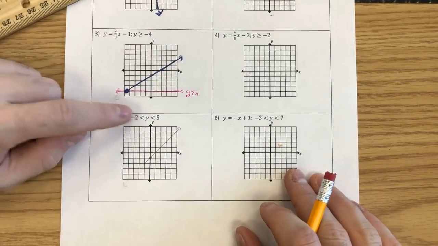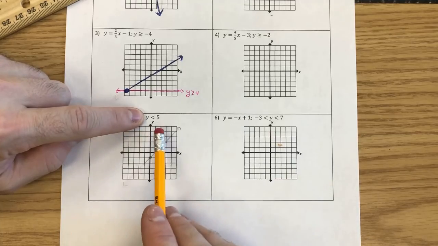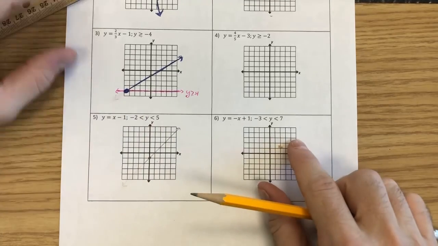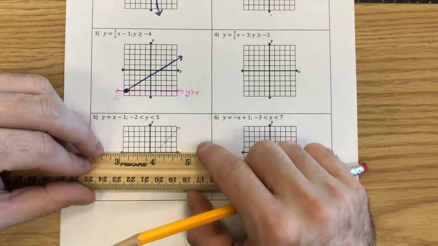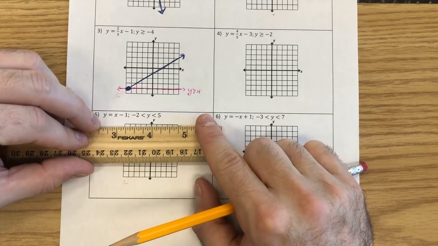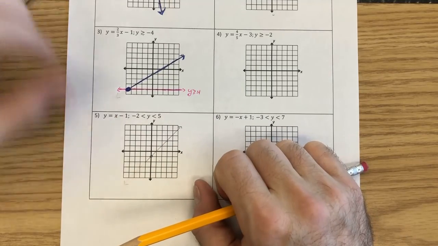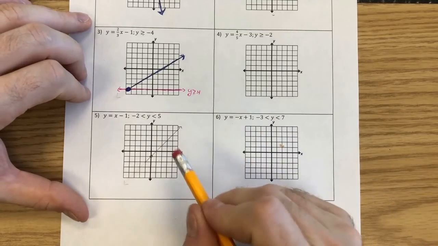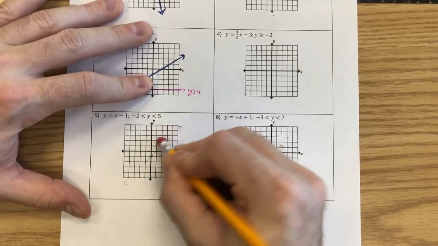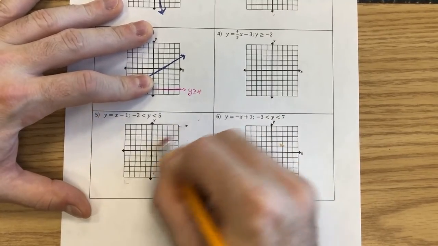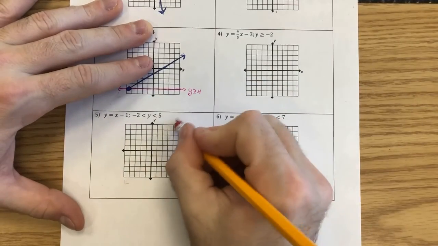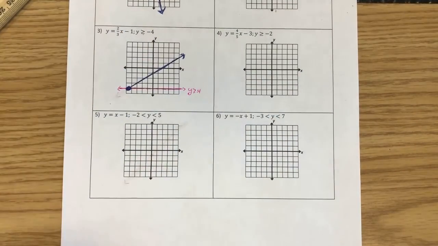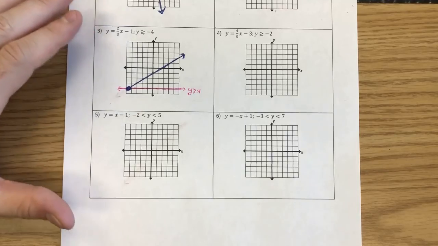And at the same time, y must be less than 5. So I'm going to come up here and say, hey, 1, 2, 3, 4, 5. I actually don't even see it. So unfortunately, what I'm going to have to do is start over on this because I can't see the barrier. You might be able to keep going because you might have a graph with more than 5 spaces. I'm going to have to start all the way over.